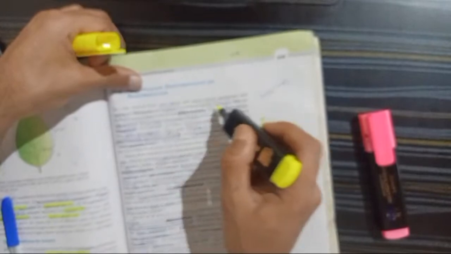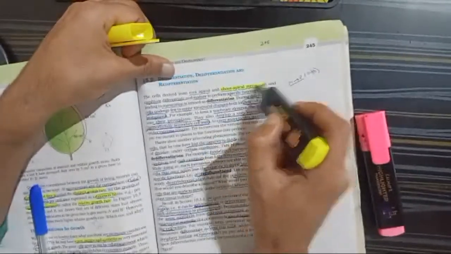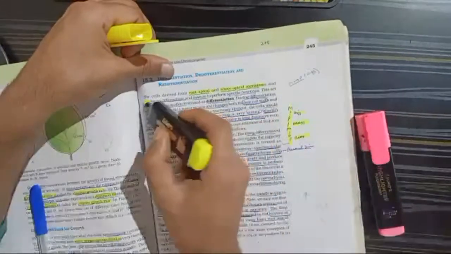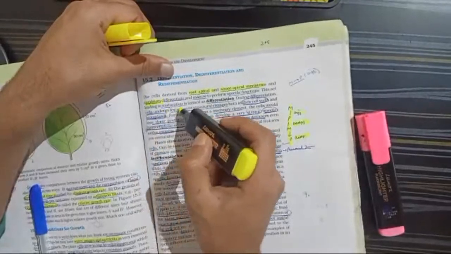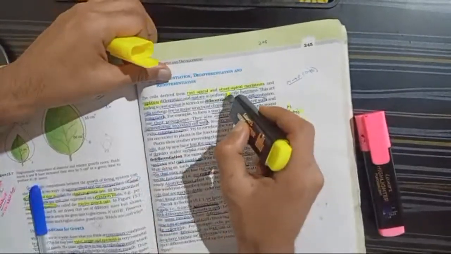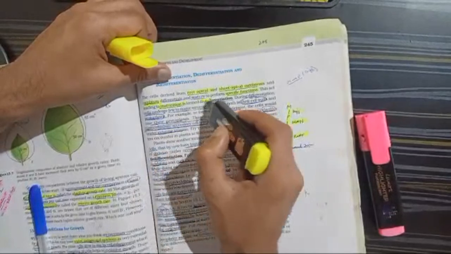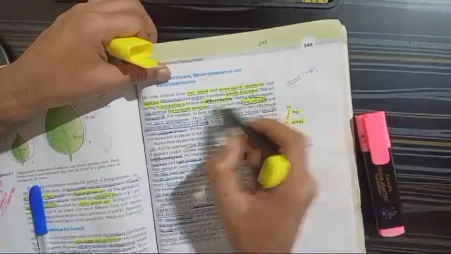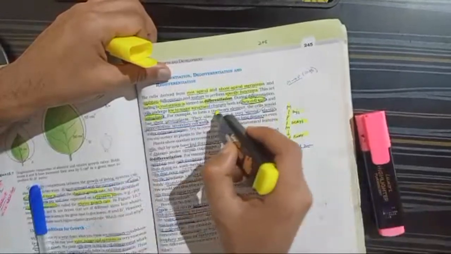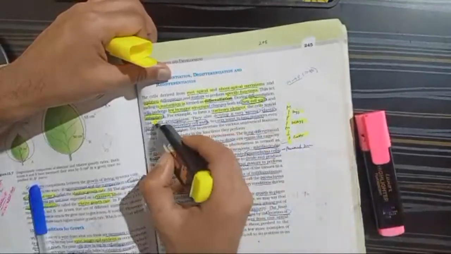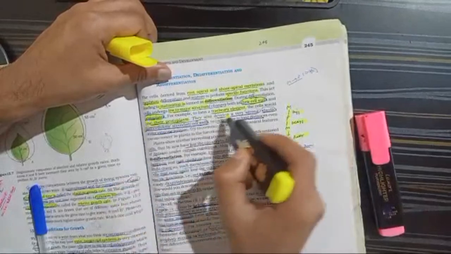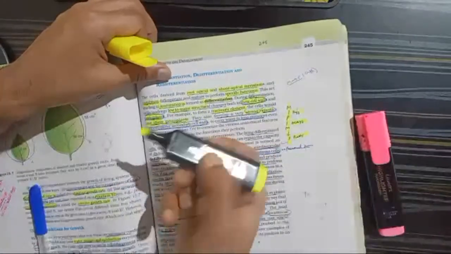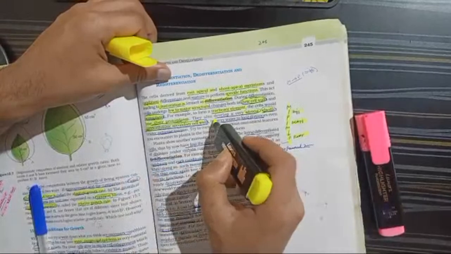The cells from the root apical meristem, the shoot apical meristem, and the cambium differentiate and mature to perform specific functions. This act of maturation is called differentiation. During differentiation, a few to major structural changes take place, for example, the cell walls and protoplasm change. For example, to form a tracheary element, the cells lose their protoplasm and develop a very strong, elastic, lignocellulosic cell wall to carry water over long distances.